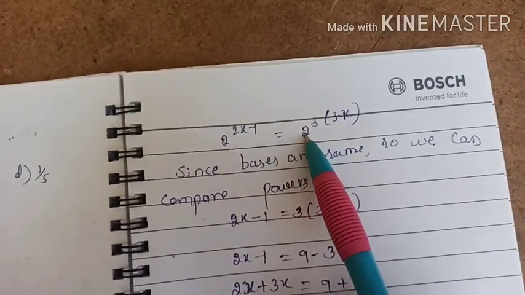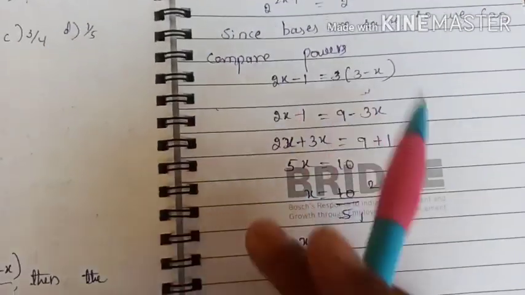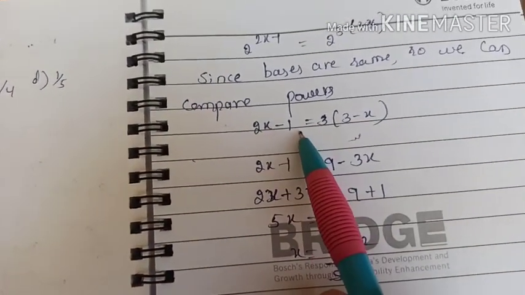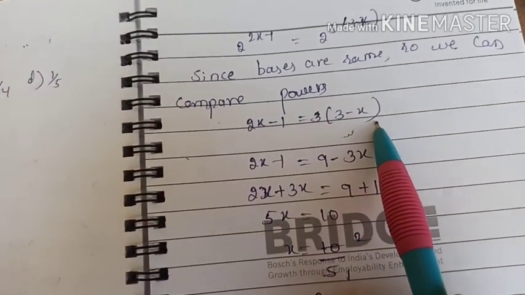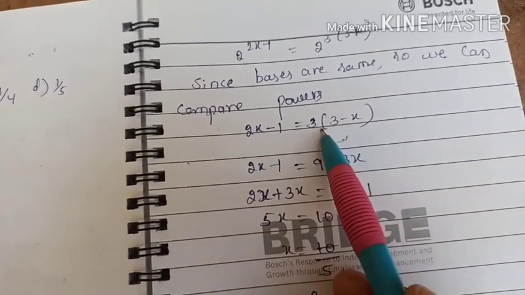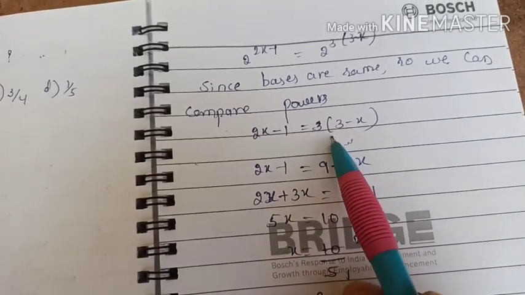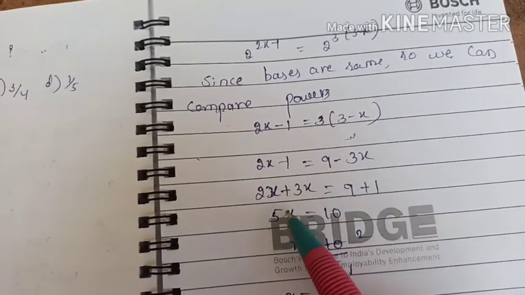Here the bases are same, so powers should be equated. So 2x minus 1, which is equals to 3 of 3 minus x. So 2x minus 1, equals 3 threes are 9, and 3 into minus x is minus 3x.